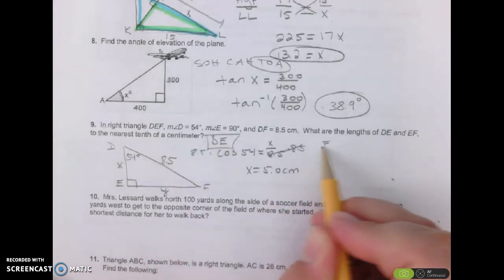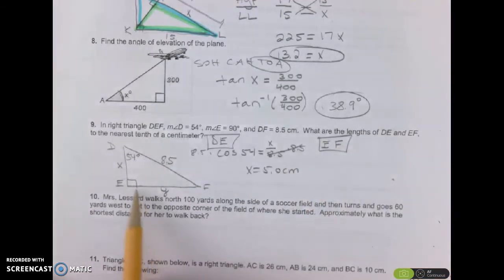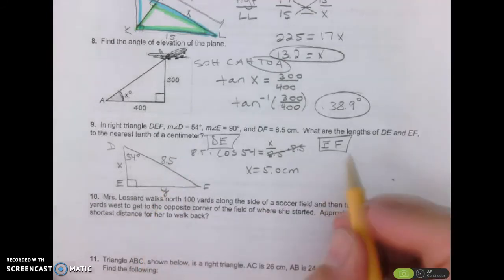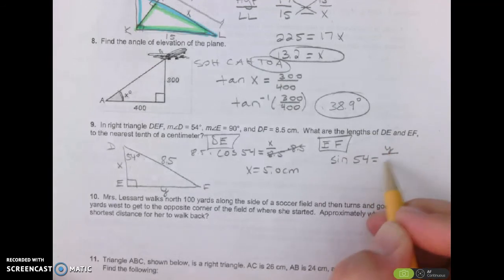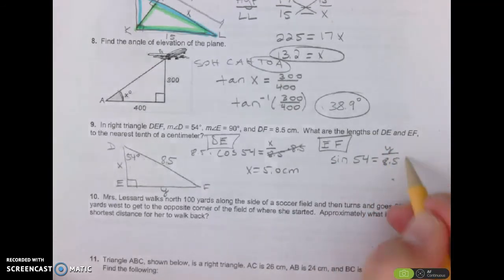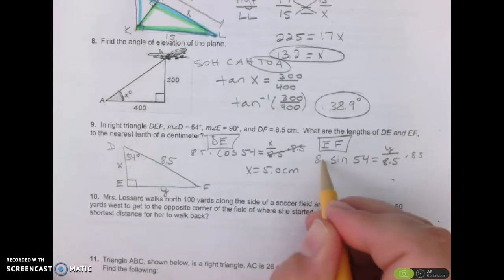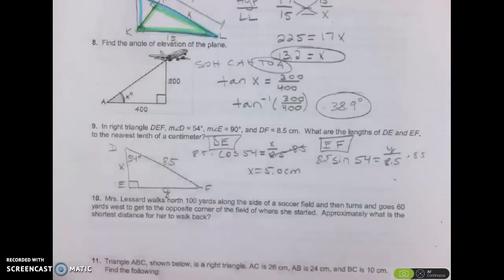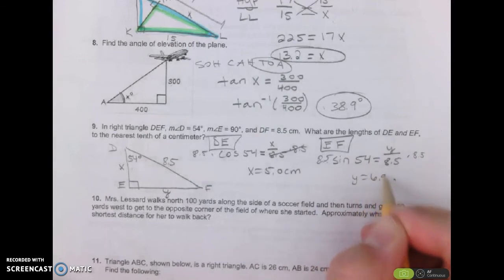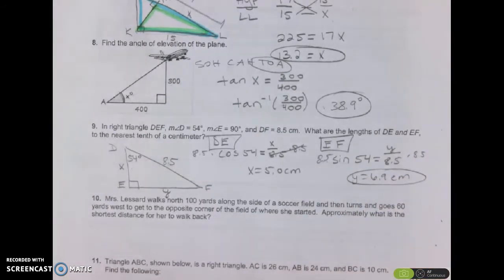Now I need to solve for EF. For EF, I called that side Y for my equation. In reference to angle 54, that is the opposite, and I have the hypotenuse. So I'm going to use sine 54 equals the opposite over the hypotenuse. So again, I'm going to multiply both sides by 8.5. And in my calculator, I'm just going to type in 8.5 sine 54, and I find that that would be 6.9 centimeters. So EF is 6.9 centimeters.